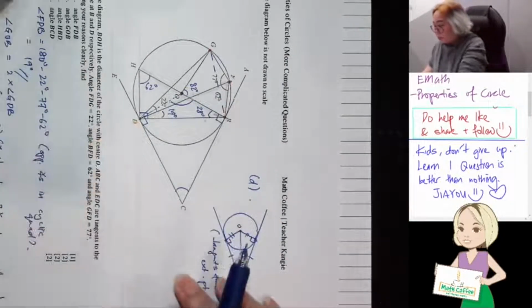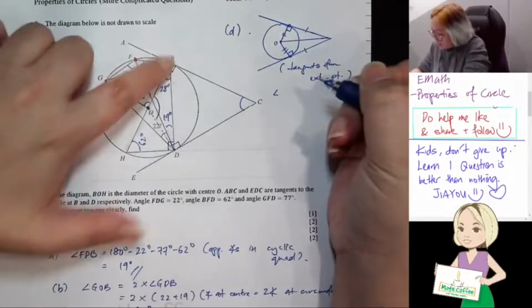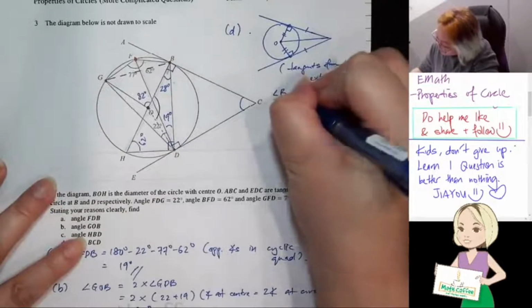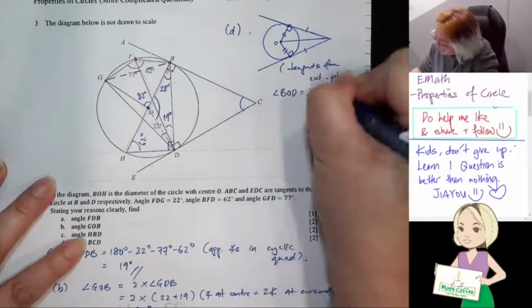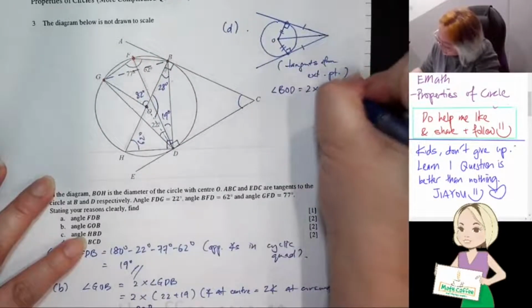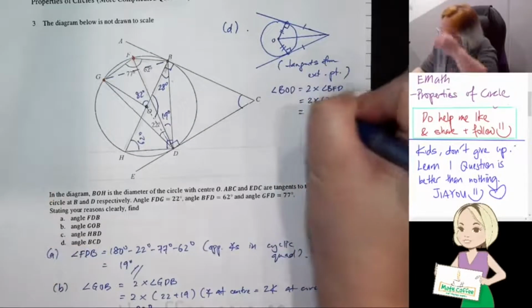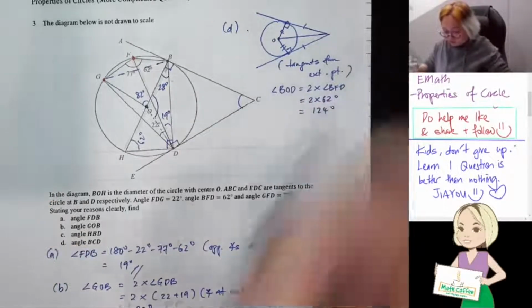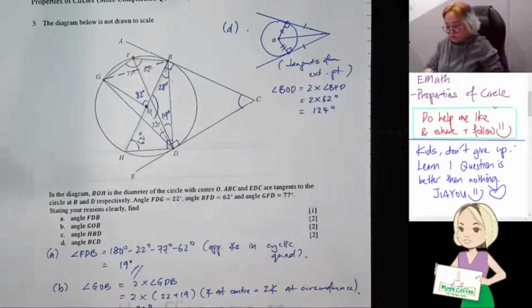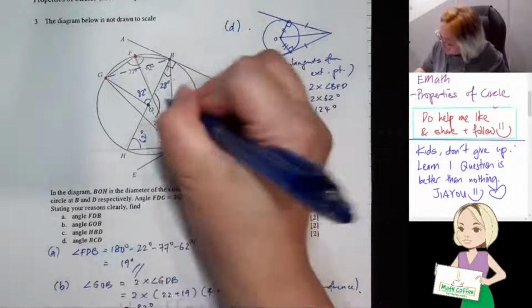Okay, so I'm going to use the 2 times one. So I will say angle BOD is equal to 2 times the angle BFD, which is 2 times 62 degree, which will give us 124. So now I know this one is 124.